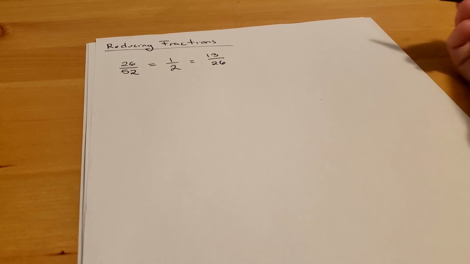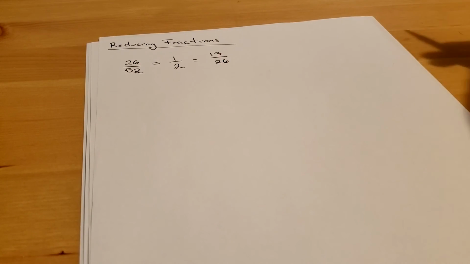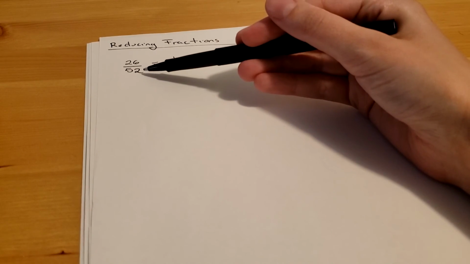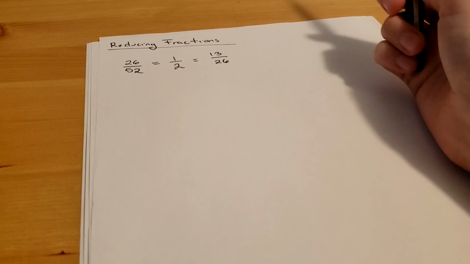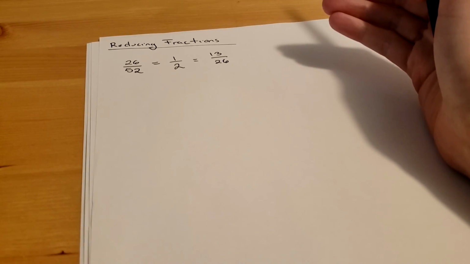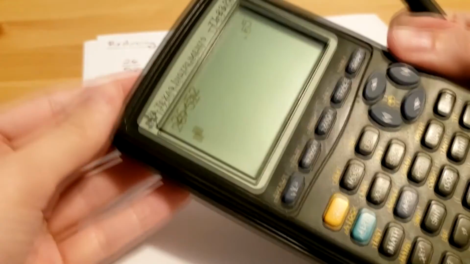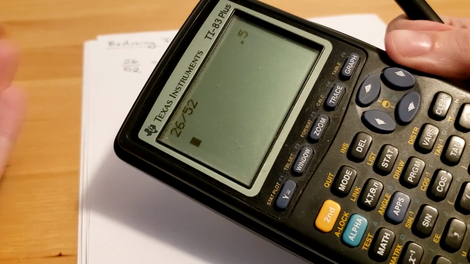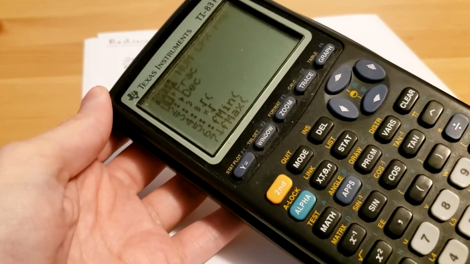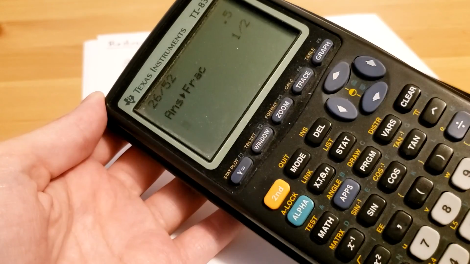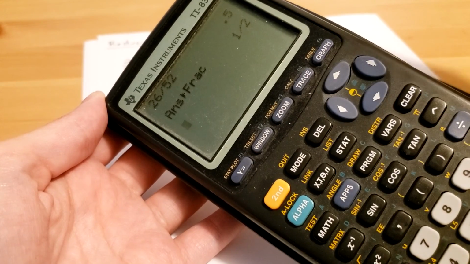So now let's say that you see a couple of different answer choices and 26 out of 52 is the answer you got, but you don't see 26 out of 52. Other things that you can do to determine if a fraction is the same is if you evaluate 26 out of 52 on your calculator, you should end up getting 0.5. Then if you hit the math button and the fraction button, you'll end up getting 1/2, which is the reduced form of 26 out of 52.